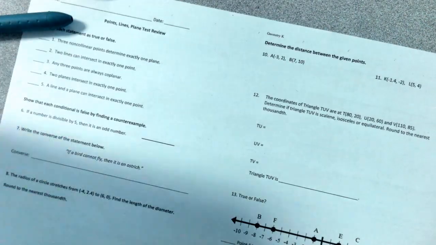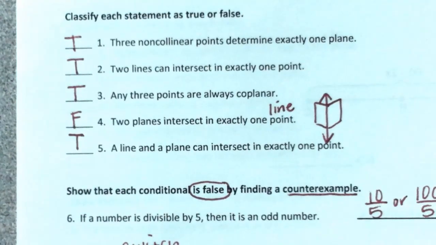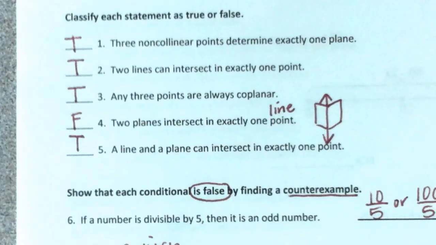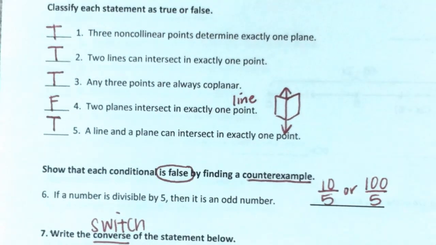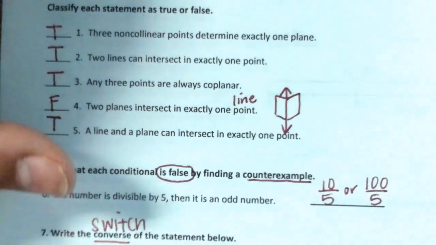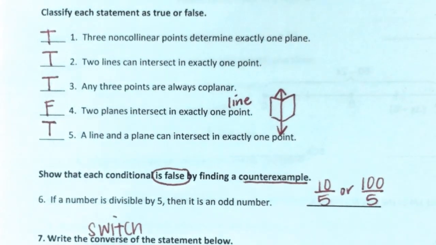Okay, so here are the answers to 1 through 5. Actually, 1 through 6. Does anybody want me to go over or explain 1 through 6? We're okay with those?